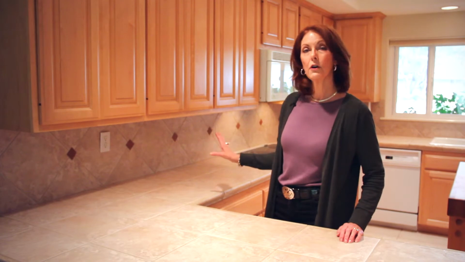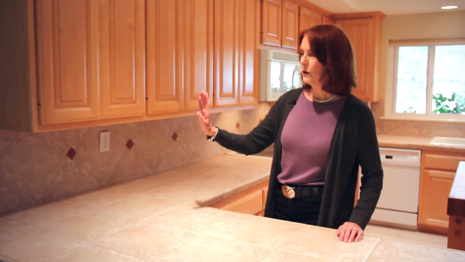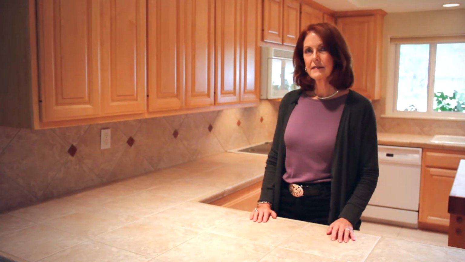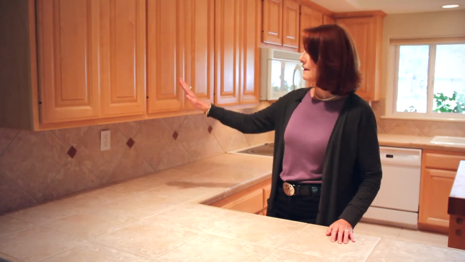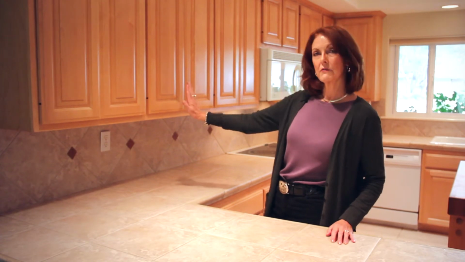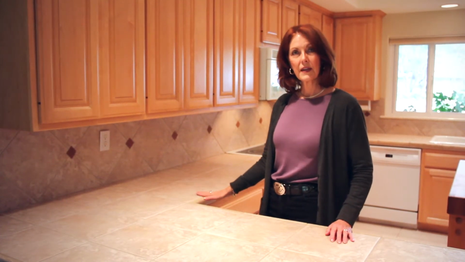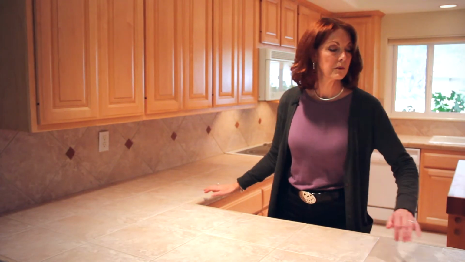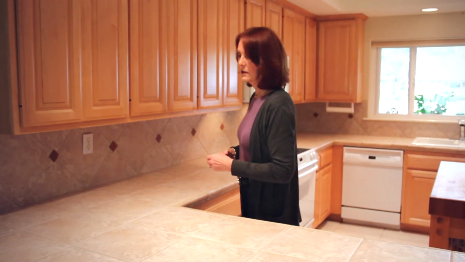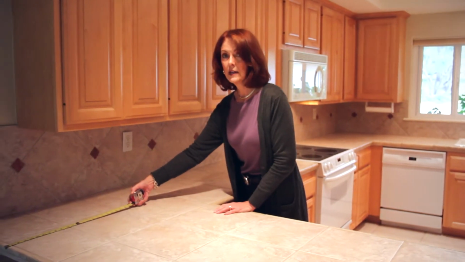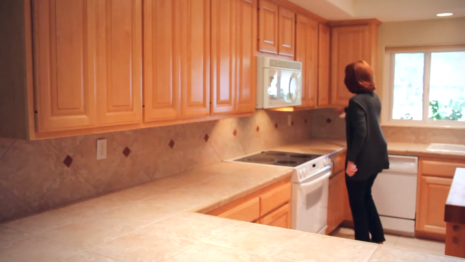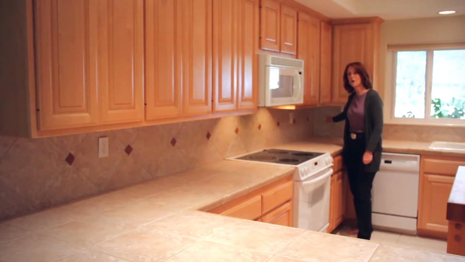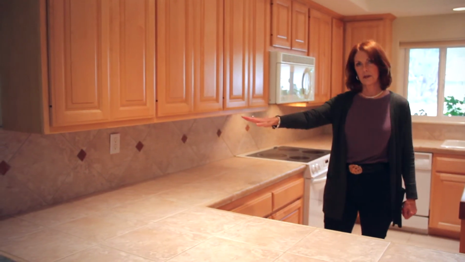Now, we've looked at the overview. We know that we have 3 problem areas that we need to consider, and the next step is to take some measurements. What we want to do is draw what's called an elevation, and that's just a diagram looking straight on to the cabinet installation. What I'm going to do with my tape is I will measure from the edge of the counter all the way over to this back wall so that I'll have an overall measurement of the full length of this backsplash.